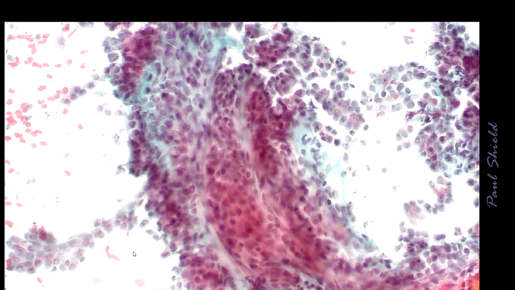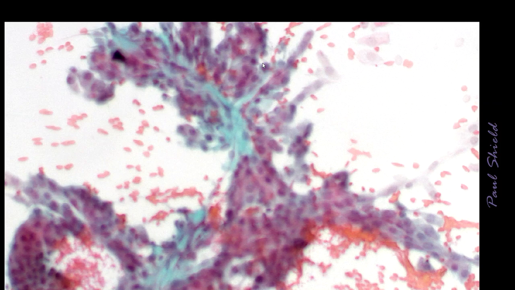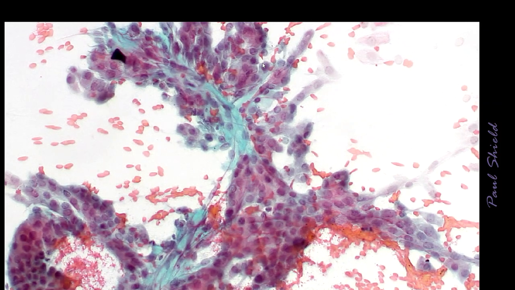Just another high power view. Again, you can see sort of some columnar shapes. And this area shows nicely the branching fibrovascular core, epithelial cells in sort of sheets arranged around it. And sometimes they form quite complex folded sheets.